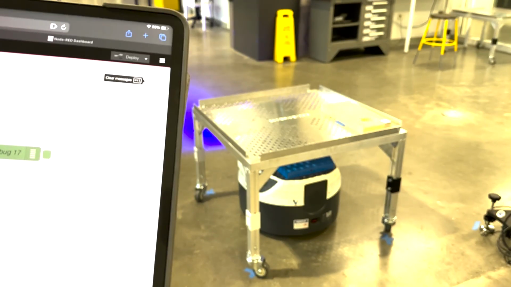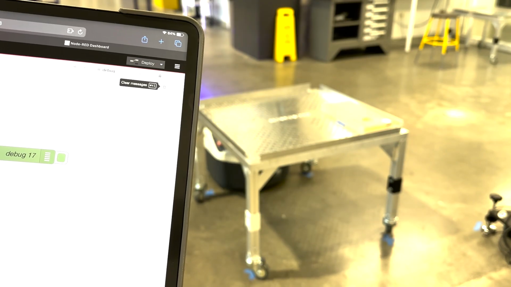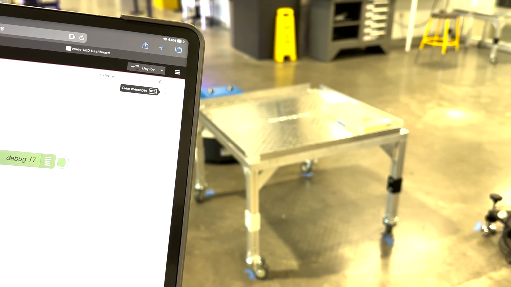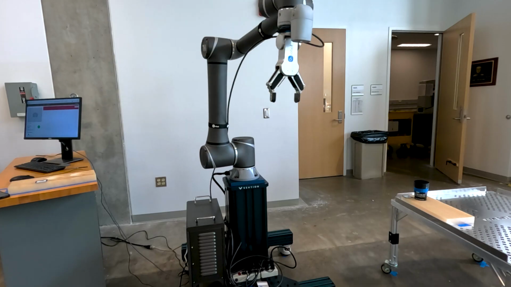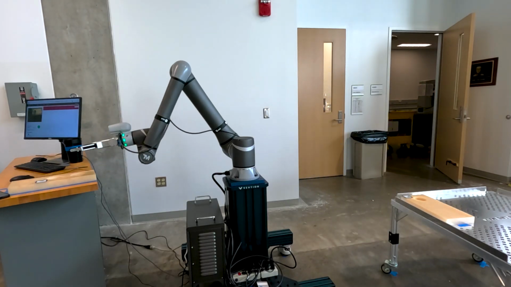Finally, we will program a flow to interpret the data coming out of FetchCore into Node-RED. In the context of the overall lab objectives, this will be important as this is the signal that will trigger the cobot to unload the cup off of the cart.